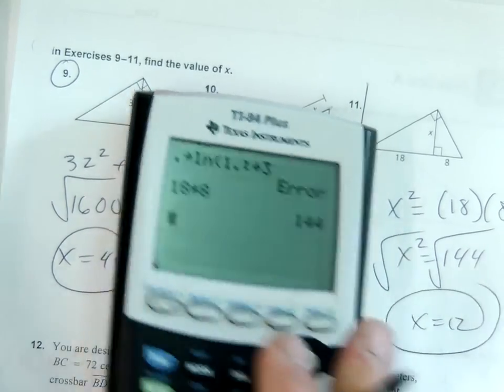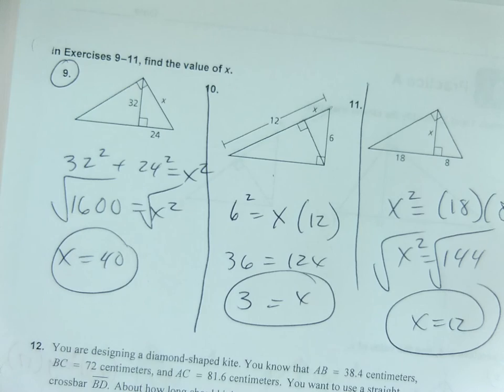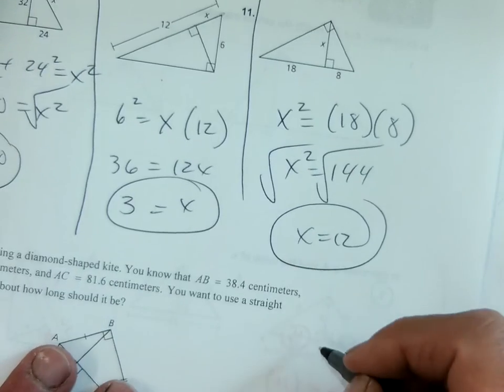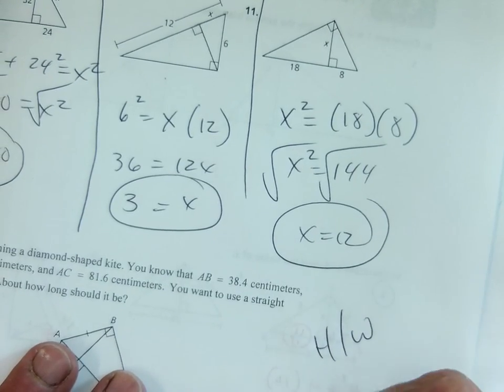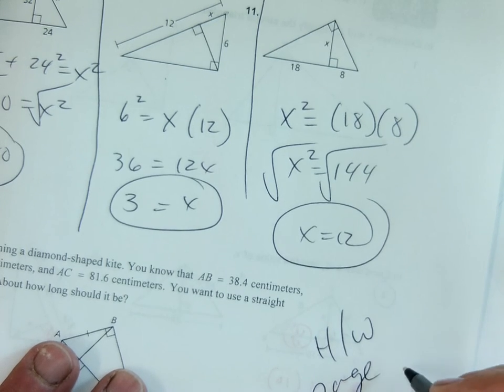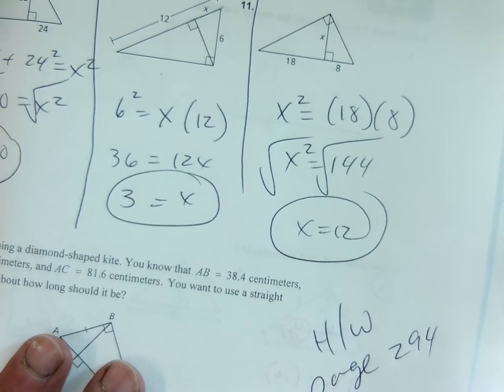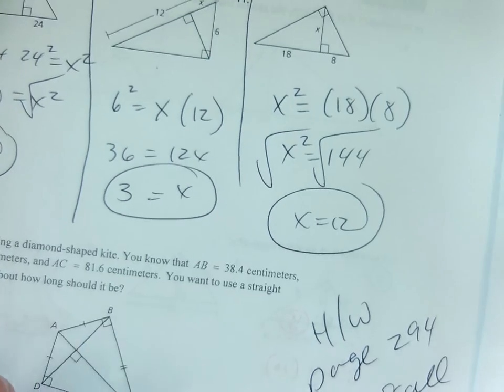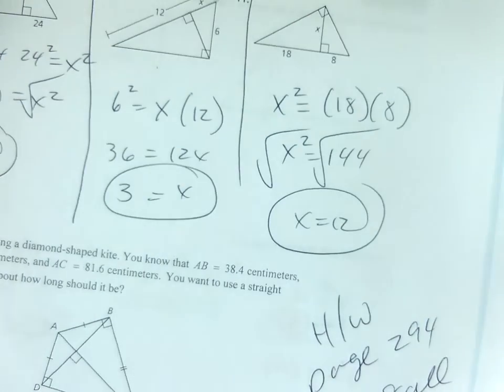Okay? All right. Now, the homework is going to be out of your journal, and I'll help you with it, okay? So the homework is going to be page 294, 1 through 8, all. And it's your lucky day if you want to get the homework done. We'll do it together, okay?